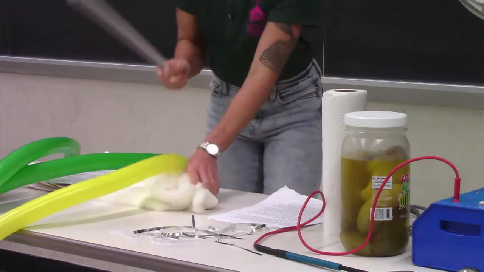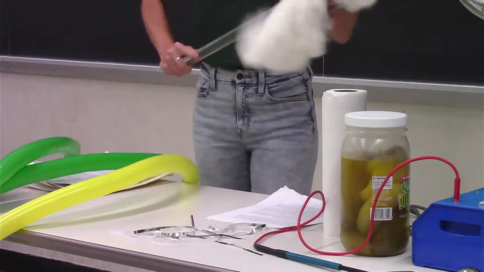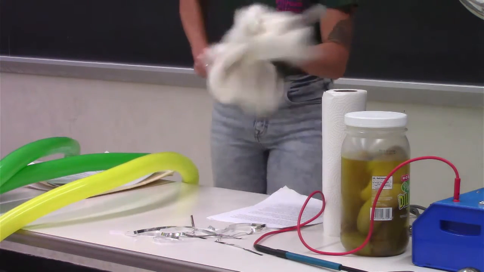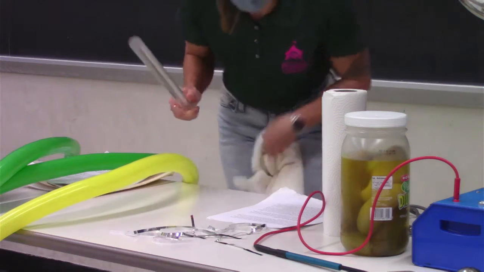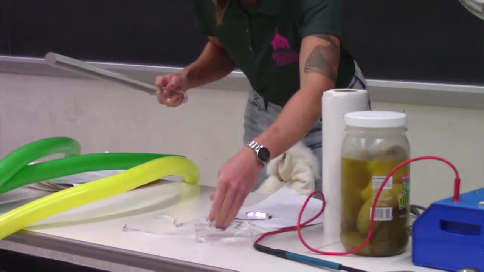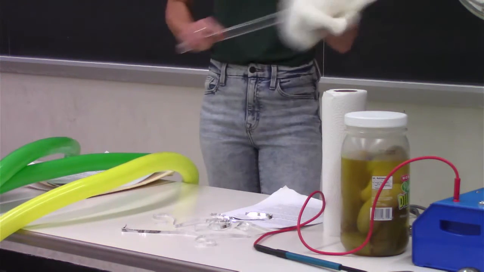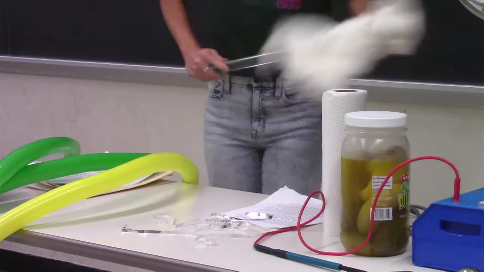And by the way, today is a very humid day here in Austin, so the environment really affects electricity. So let's see. Maybe they need to be discharged. Okay. So you can just take any holiday tinsel, something off your Christmas tree that you left down there.